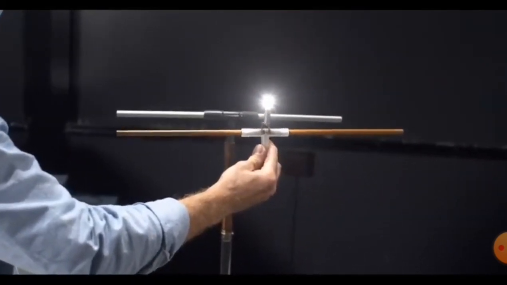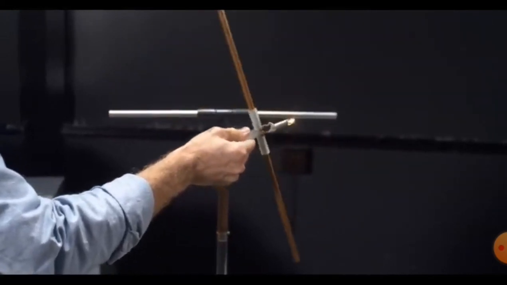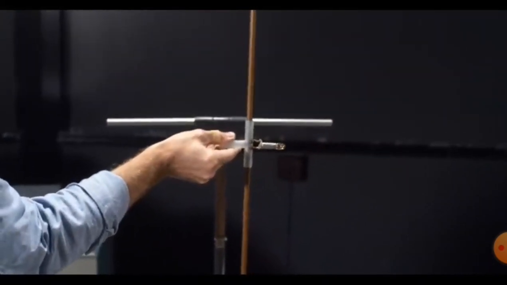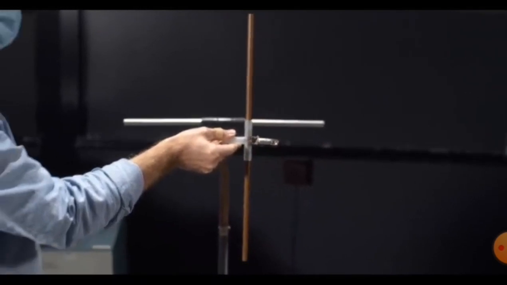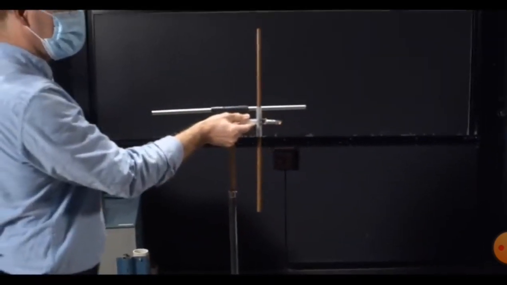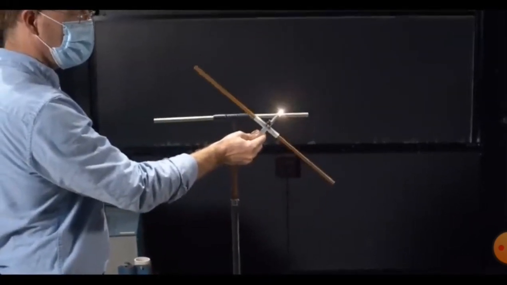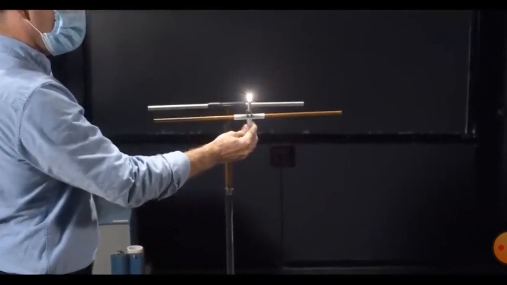We can also see that if I rotate the antenna relative to the orientation of the transmitting antenna, its intensity is 0 when the receiving antenna is perpendicular to the transmitting antenna, and maximum when it is parallel.